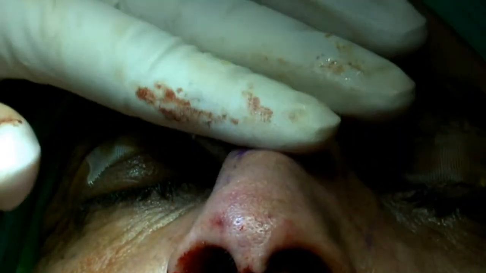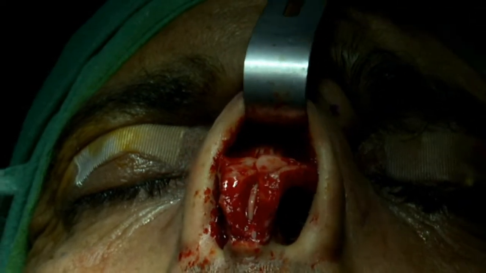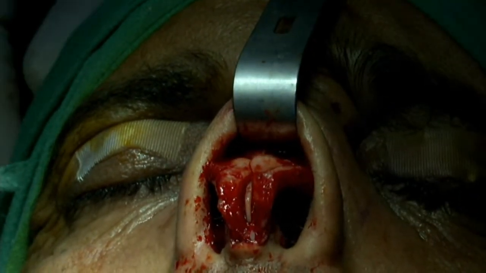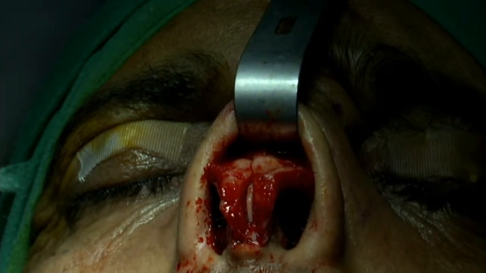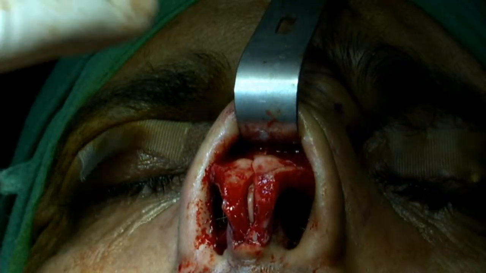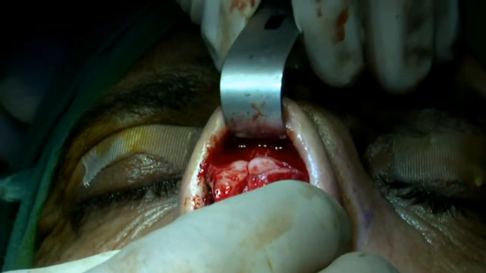Lift it once. Put the self-retaining retractor. When you have a big bump, when you have an excessive caudal part of the septum deviated, then the skin is going to shrink because we excise the inner volume. So the skin is like this. On this skin you can excise, but on this skin you can't excise. But later it settles down.